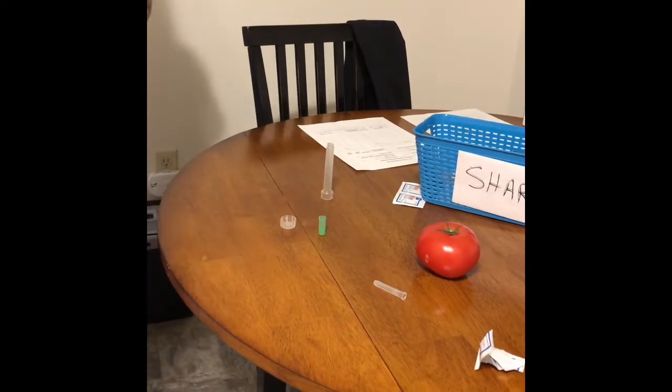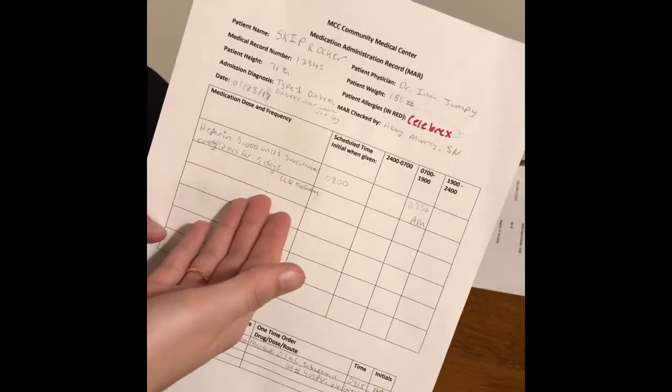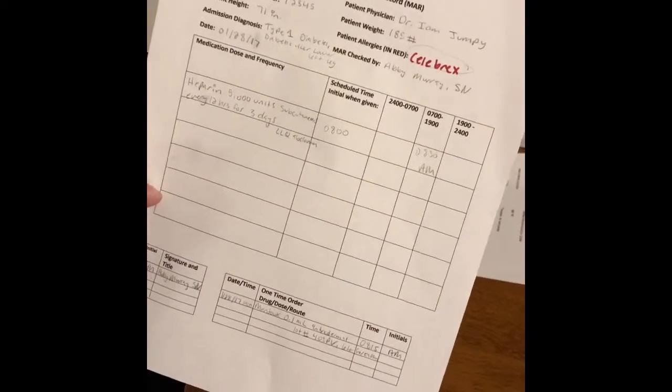So at this point, you're going to do your documentation. So you're going to document that you gave the heparin, at what dose, what frequency, so it's every 12 hours for 3 days. You're going to document the site that you put it on, so that was their lower left abdomen, and the time and initial.